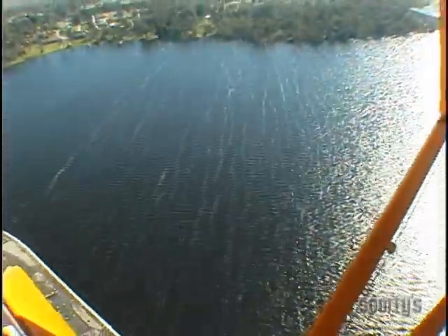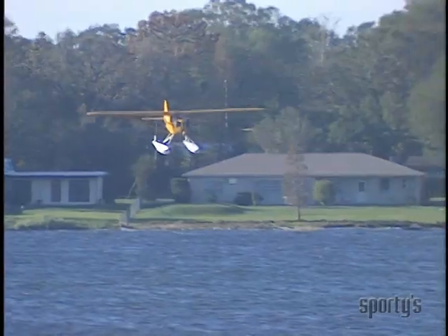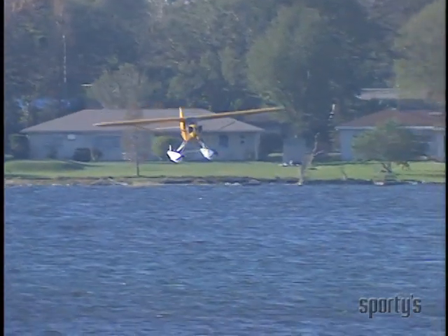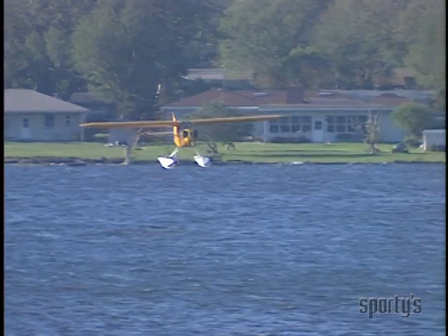It's very difficult to describe an ideal rough water procedure because of the varying conditions of the surface. In most instances, though, the approach is made the same as for any other water landing.